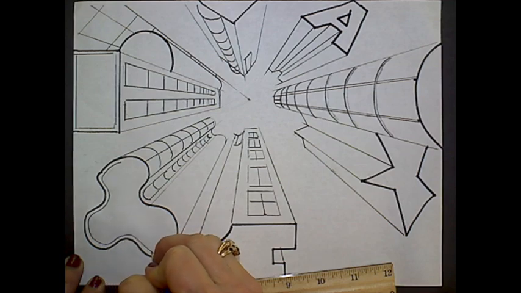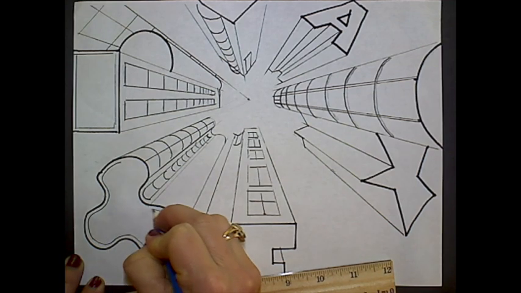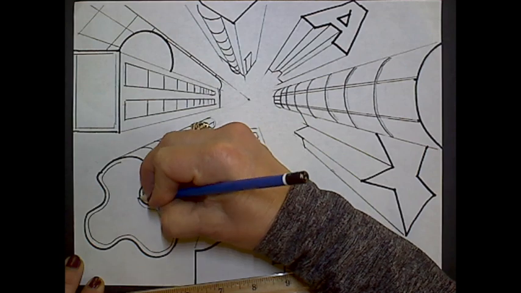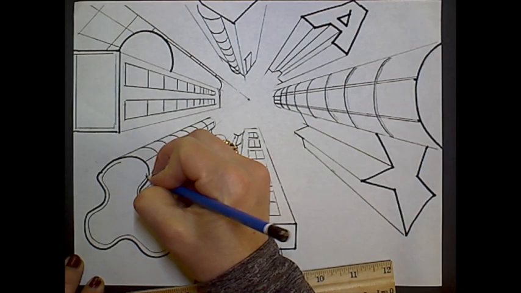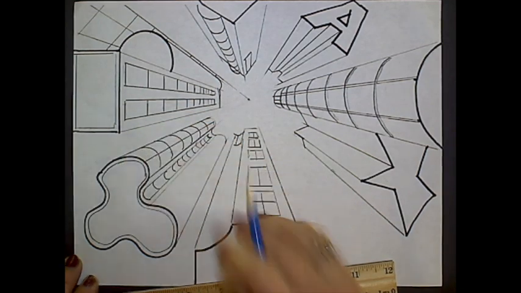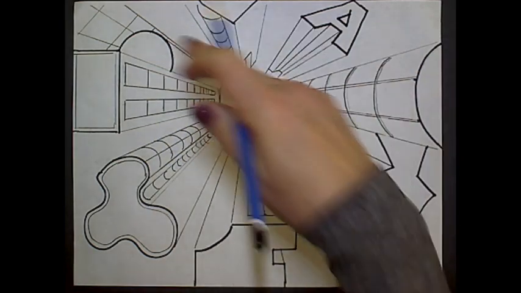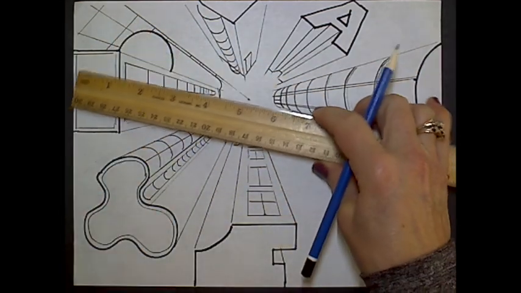Think of it as a line that formed a shape. It's up to you how thick this is. This is again just the top of the wall. It's going to be a wall. So I would go ahead and do that to all the buildings. You can do one at a time.